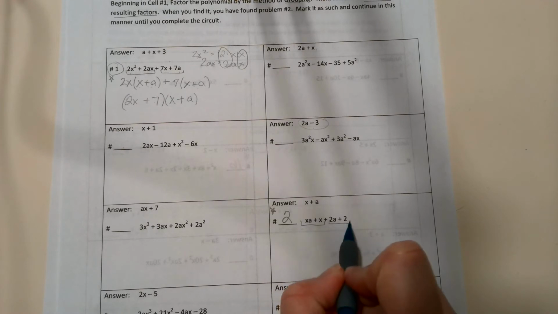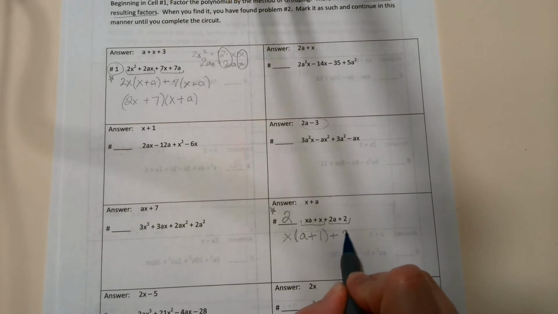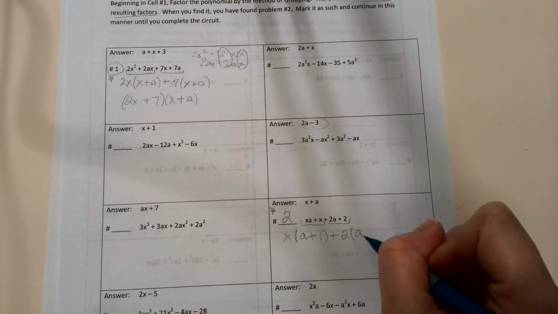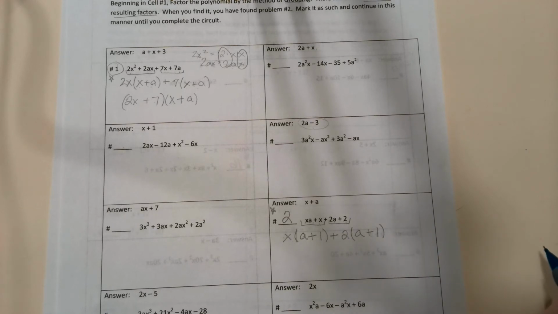Okay, starting fresh. Group things together. What do they have in common? xa and x, they both have an x in common. So if we take x from xa, we're just left with a. If we take x from x, there's nothing left, but you have to put that placeholder of 1 in there. Alright, plus, what do we have here in common? They both have a 2. So then 2a divided by 2 leaves the a. 2 over 2 is everything, but it leaves us this factor of 1.